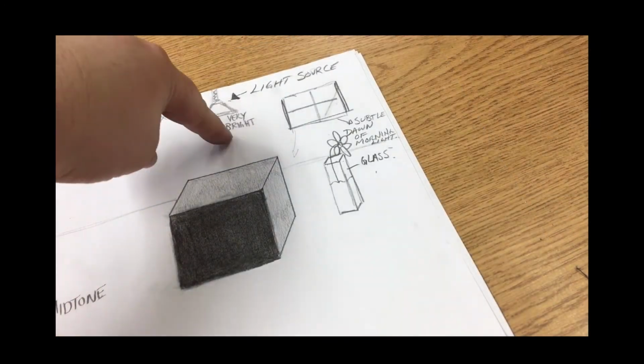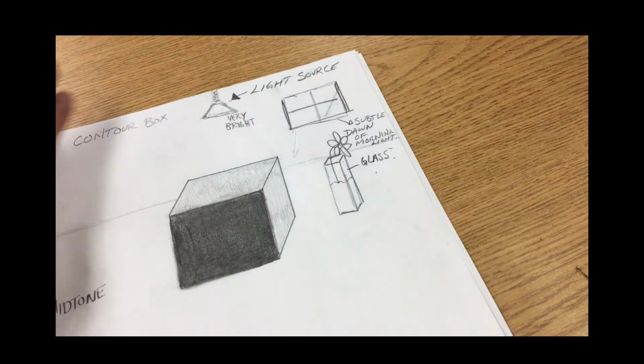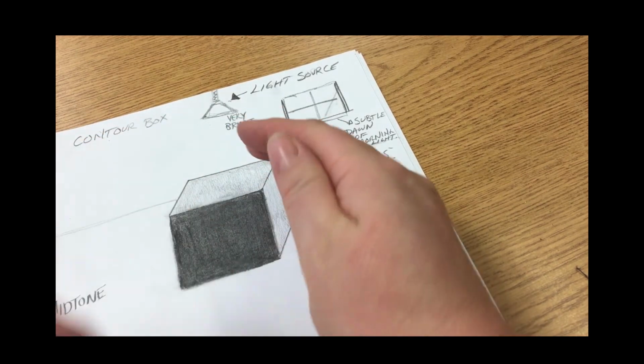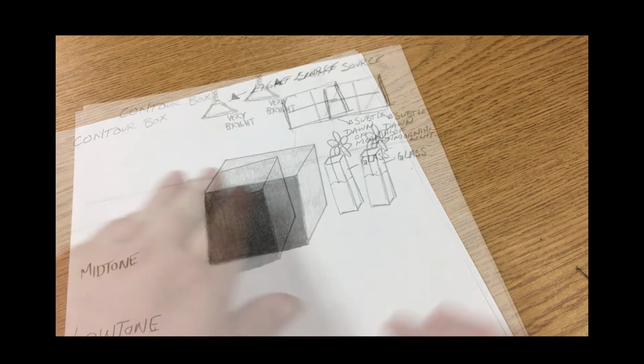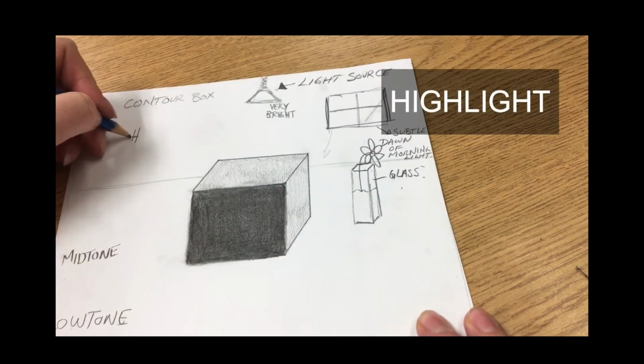Now, because the light on the top is the brightest, it means the top of our box will carry the highlight. It is the brightest part because the light is really bright. So we're going to assume that the entire top of the box is lightened. Let's write the word highlight on our paper.